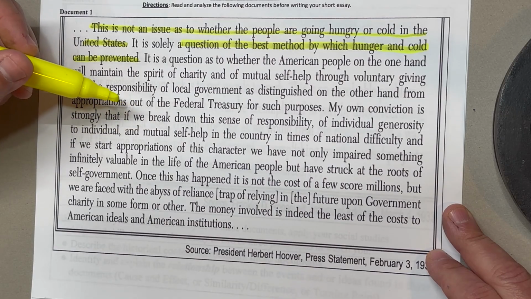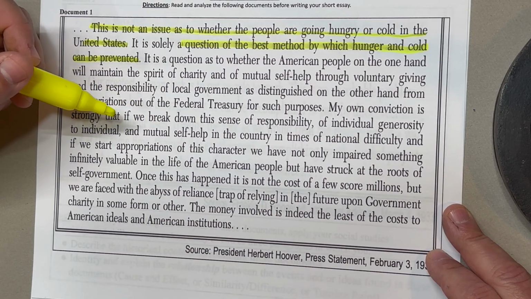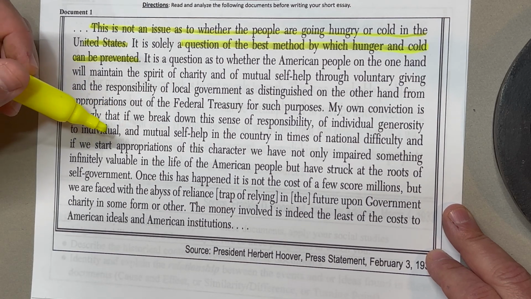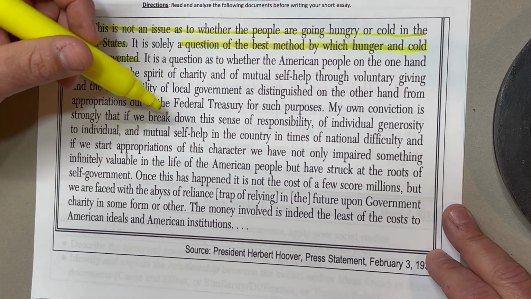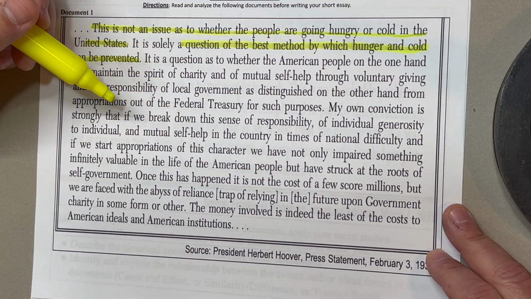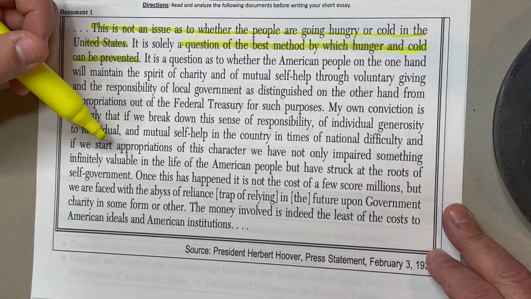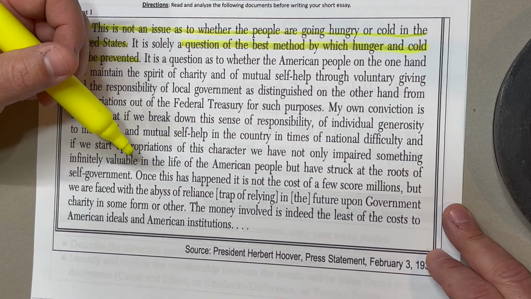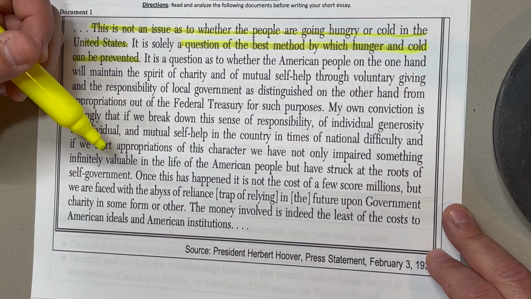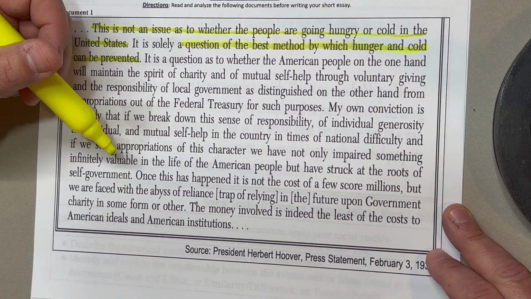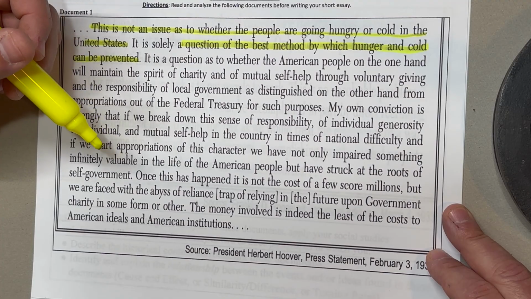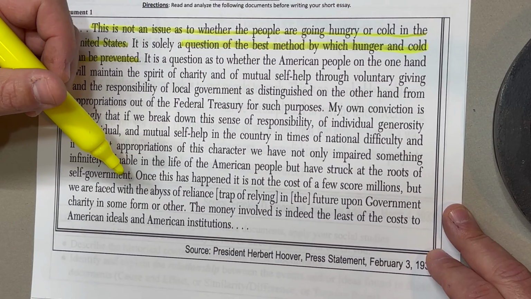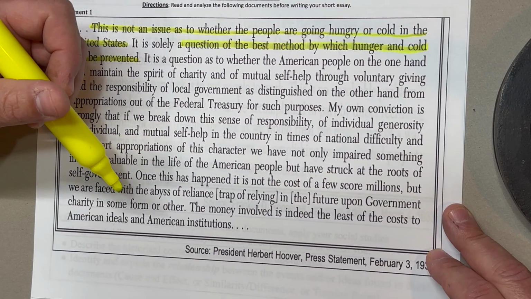My own conviction is strongly that if we break down this sense of responsibility of individual generosity to individual and mutual self-help in the country in times of national difficulty, and if we start appropriations of this character, we have not only impaired something infinitely invaluable in the life of the American people, but have struck at the roots of self-government. Once this happens, it is not the cost of a few score millions, but we are faced with the abyss of reliance in the future upon government charity in some form or order.